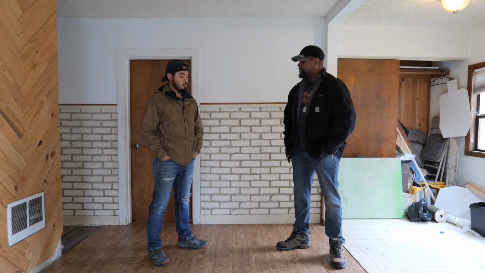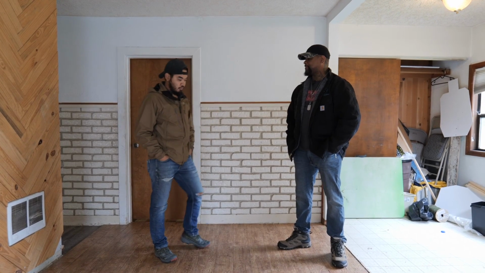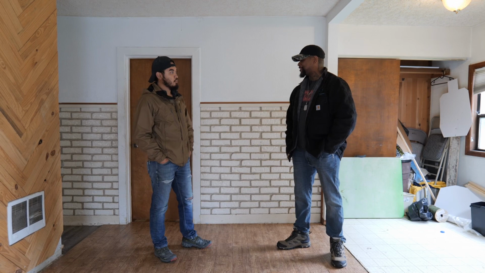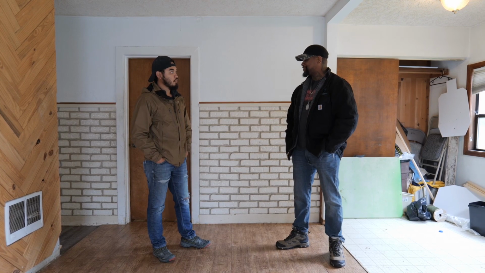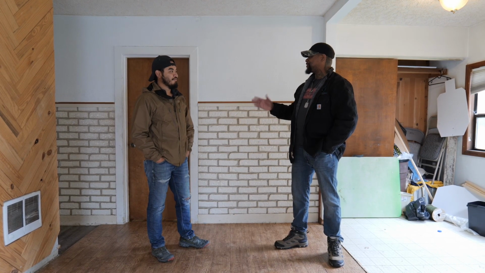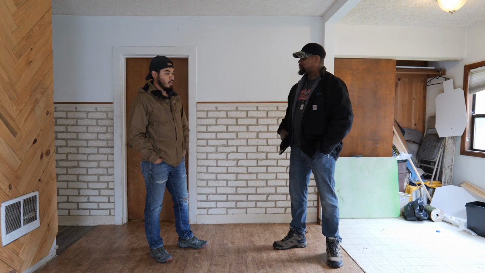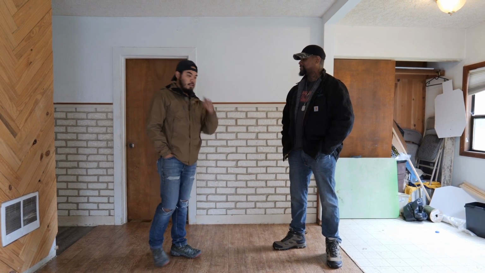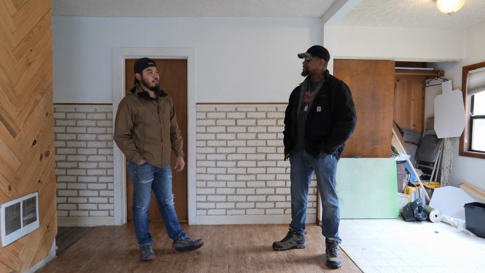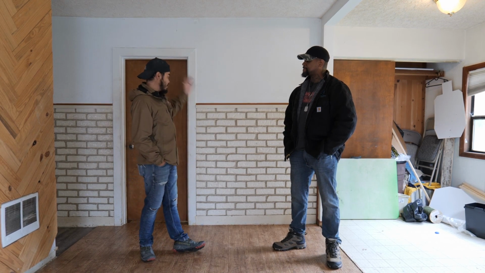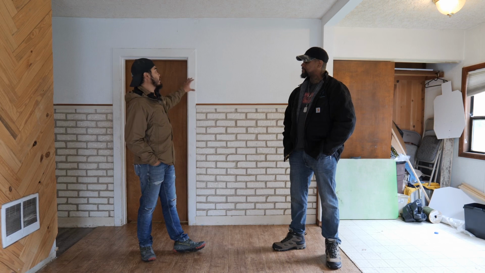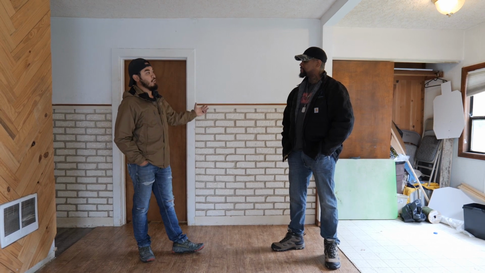So we were just talking about threshold assessment, which I'm going to be very clear and honest here, I kind of have an idea of what that is. I'm assuming we're evaluating where we're going in, but why don't you give us an explanation of what threshold assessment is? Well, it's building assessment, assessing visually what the building looks like, what could potentially be behind the wall.